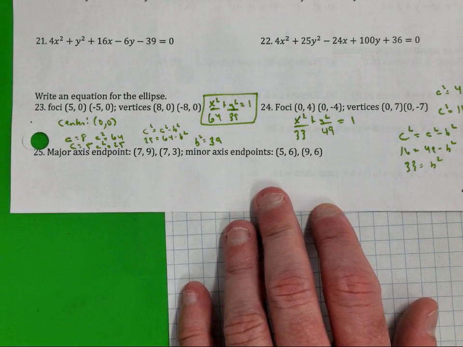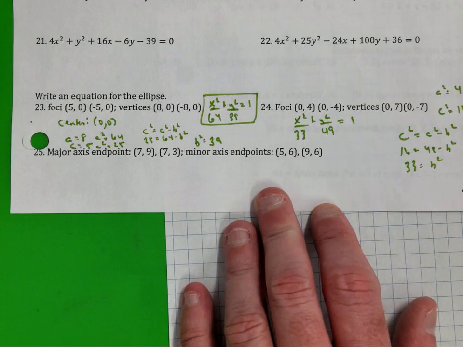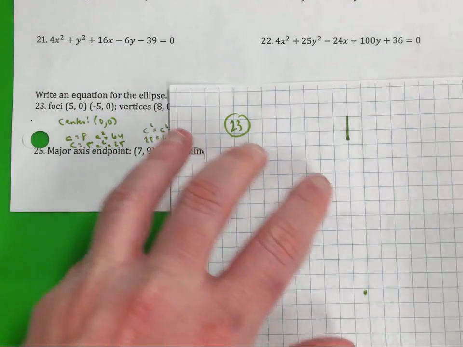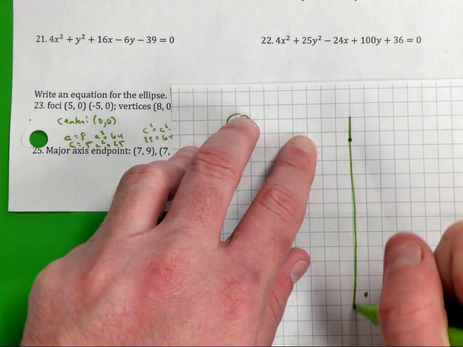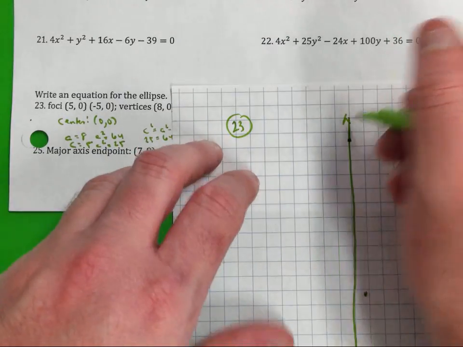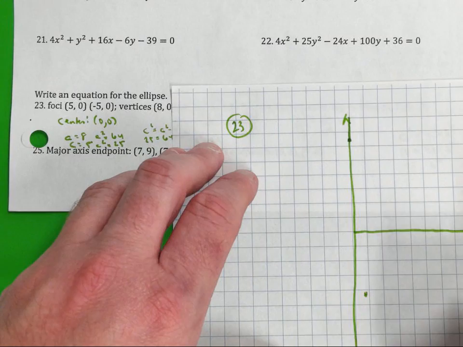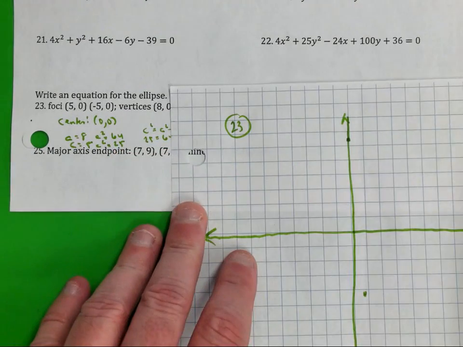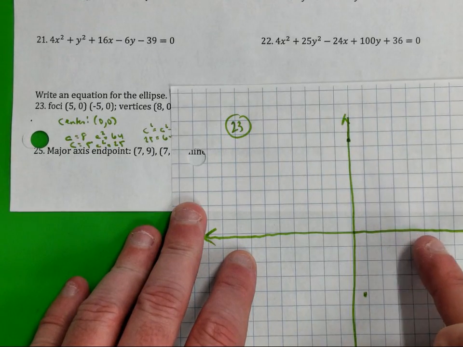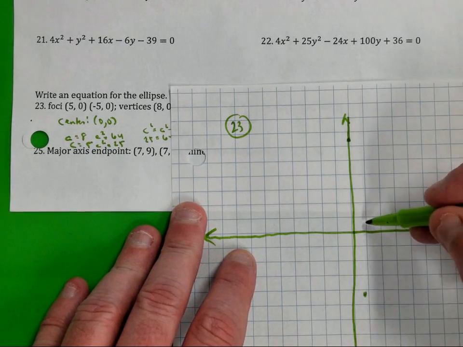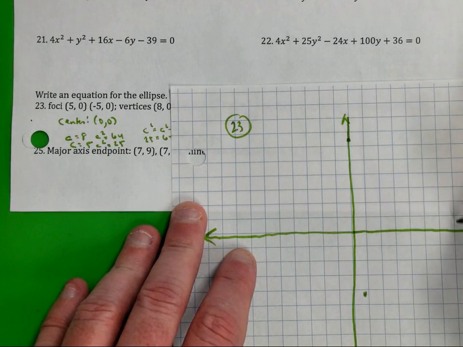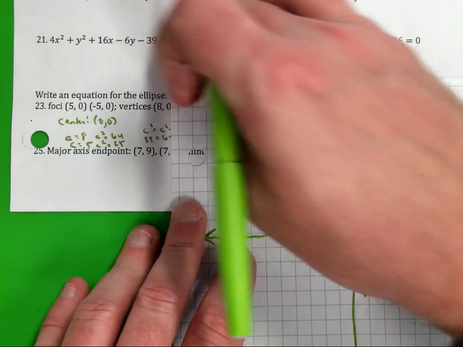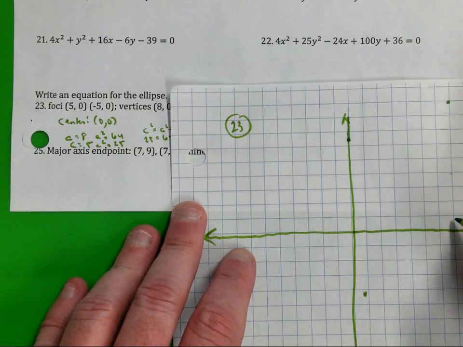Now number 25, it just tells you the endpoints for the major axis and minor axis. I would have to graph this one, guys, to see what's going on here. So I'm going to draw a graph here. Major axis is 7, 9 and 7, 3.